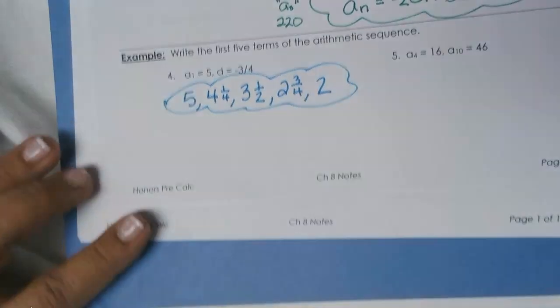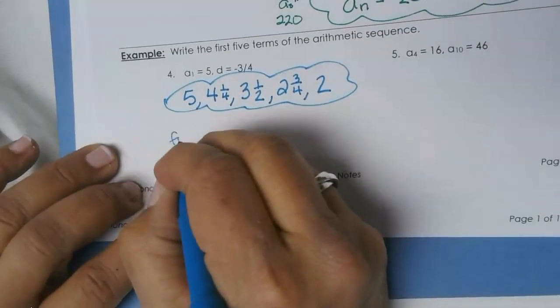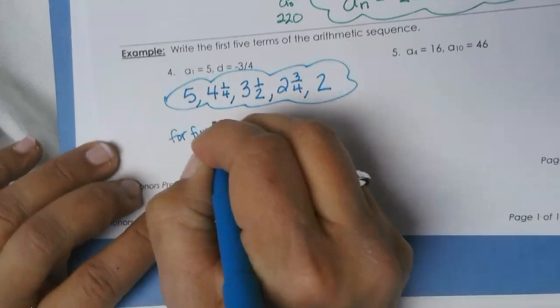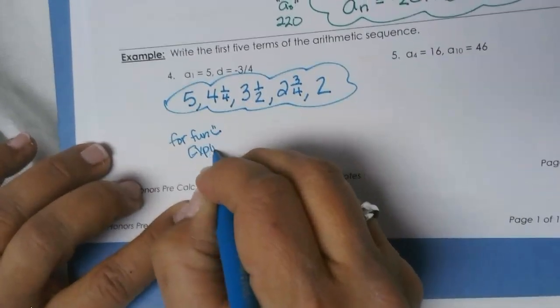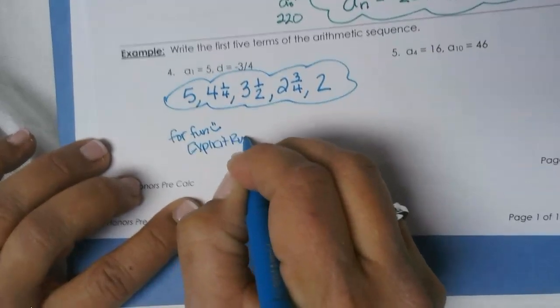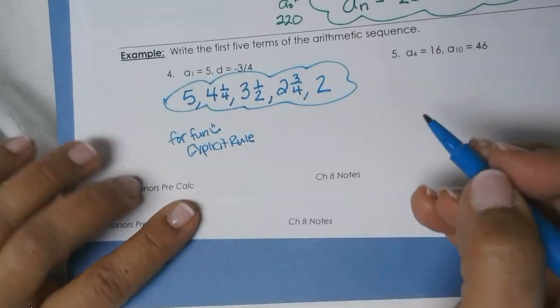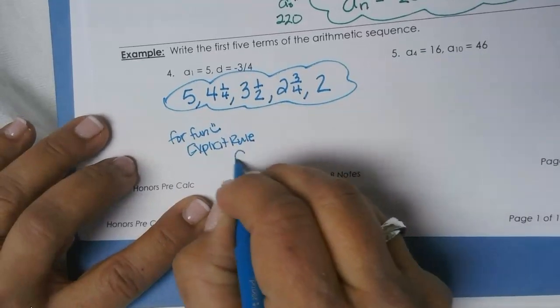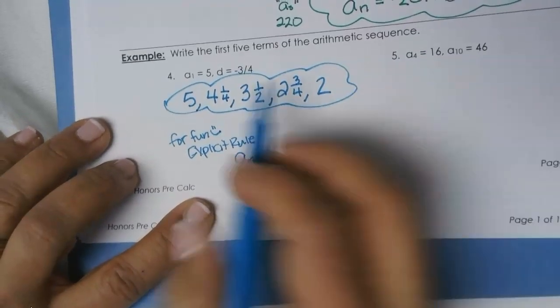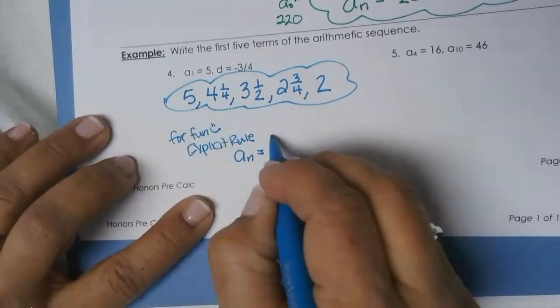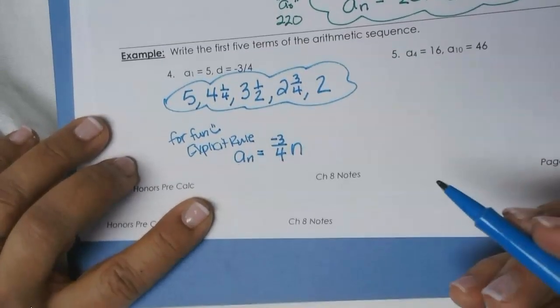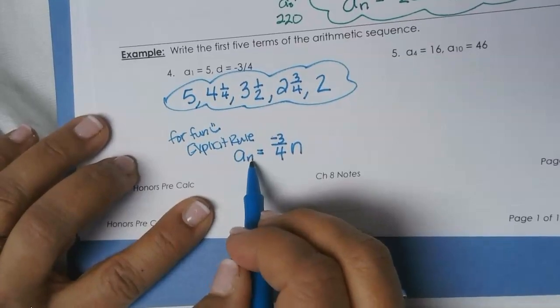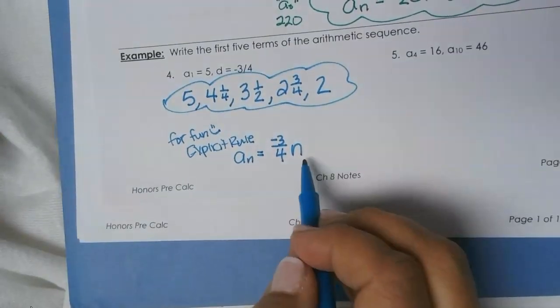Okay. Just for kicks, guys, let's look at writing an explicit rule. So if I'm writing an explicit rule, I'm going to have a sub n equals. Now I'm going to write my common difference d as the slope, so negative 3/4 times n, not times x, because our input value is n.